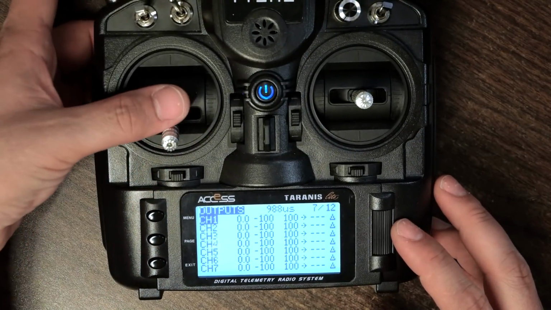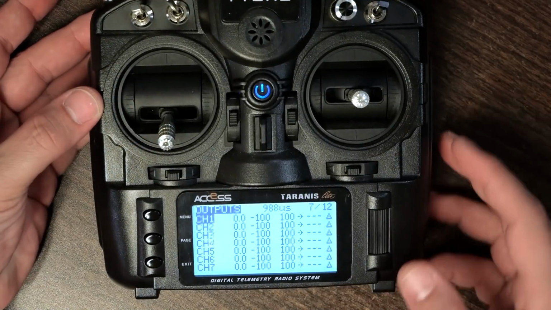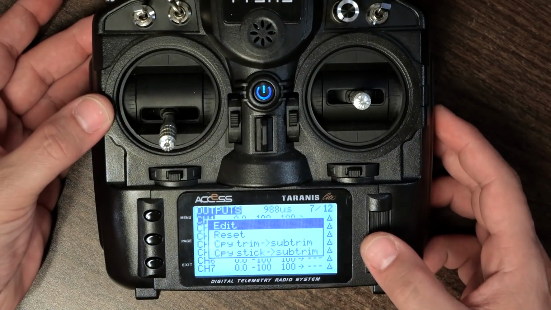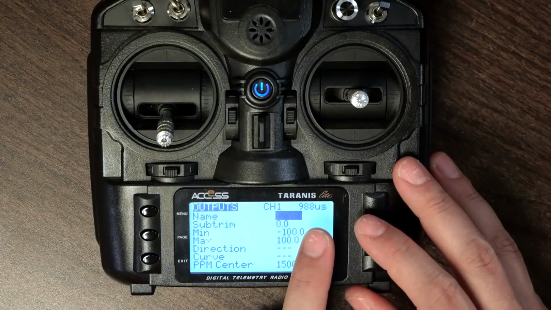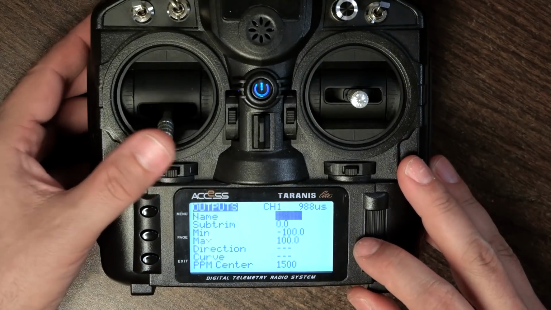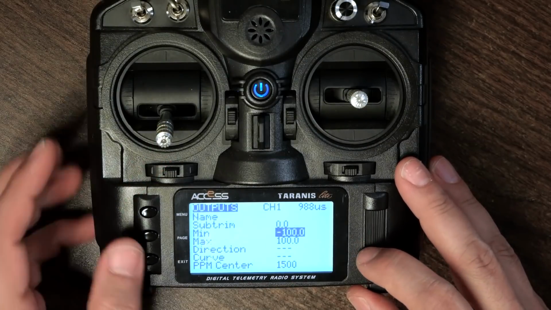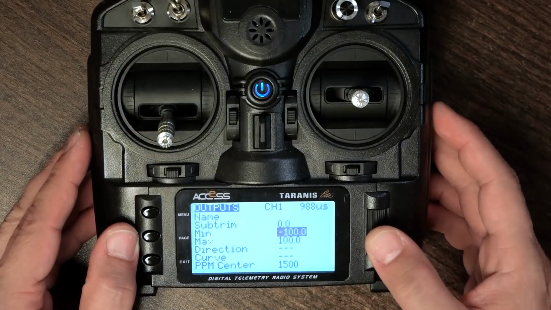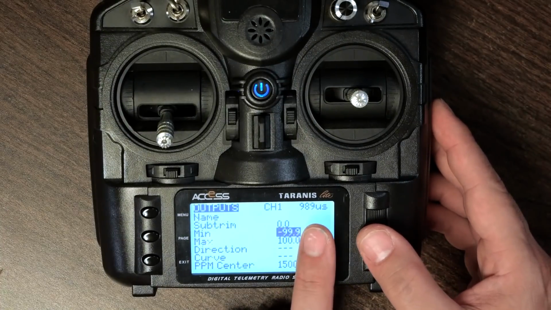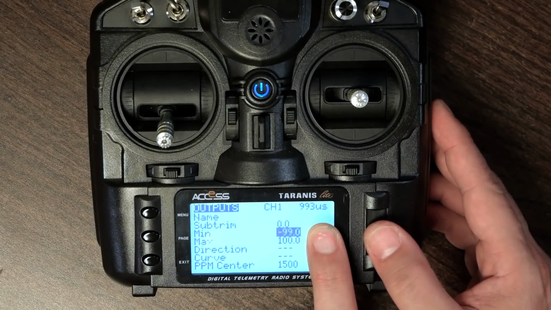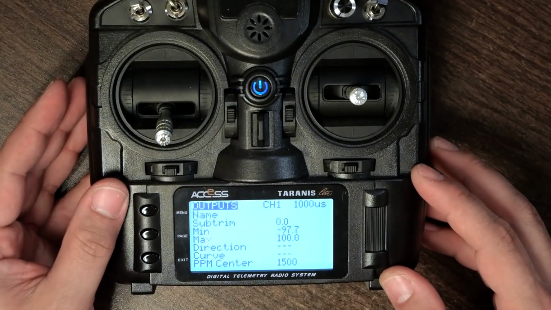And then I'm going to put that channel all the way down. I'm going to click the jog wheel once and click edit. Now you can see I've still got that value here in the upper right hand corner of the screen, 988 US. I'm going to go down to the min, and I'm going to click the jog wheel one time. And I'm going to move the scroll wheel to bring that value up to 1000 US, 1000 microseconds. It's not a U, it's a Greek micro, but anyway, US, that's fine. So now I've got 1000 microseconds there.